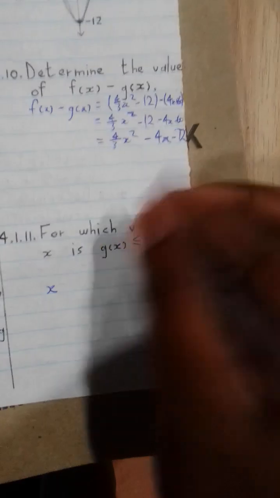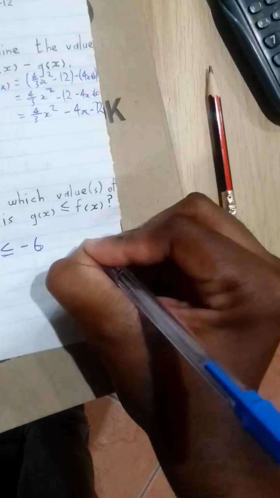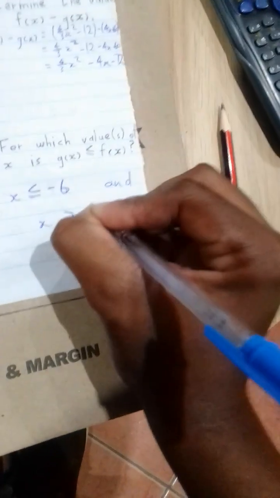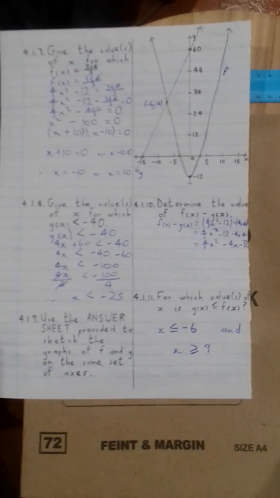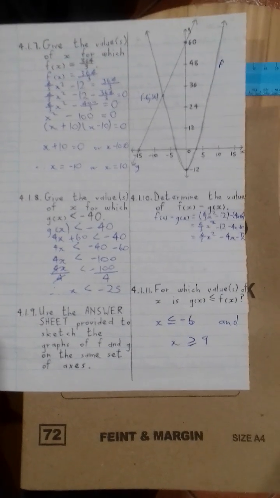So x is less than or equal to negative 6, because at the point of intersection it will also be below. The other point of intersection is 9. So x is greater than or equal to 9. I know that was too much, especially because of my lack of space, so please forgive me, but please bear with it.